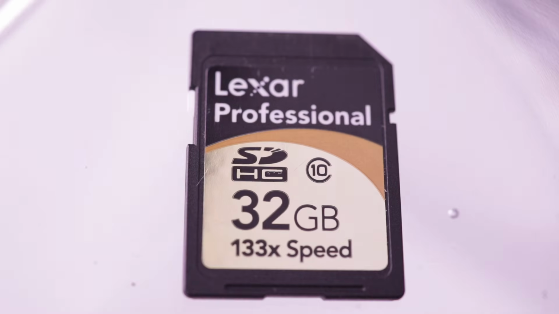Be careful with the card. The metal contacts are delicate. Don't force it into the camera. Try not to drop it, step on it, that kind of thing.